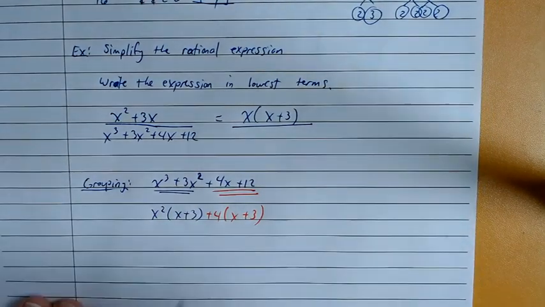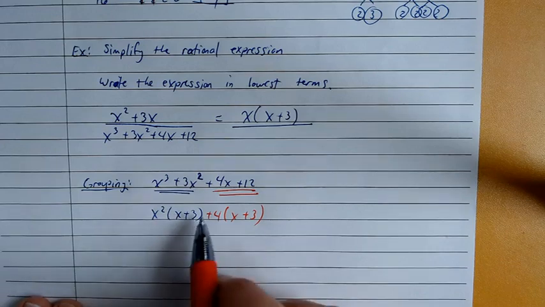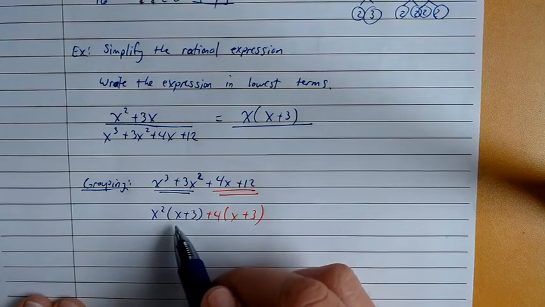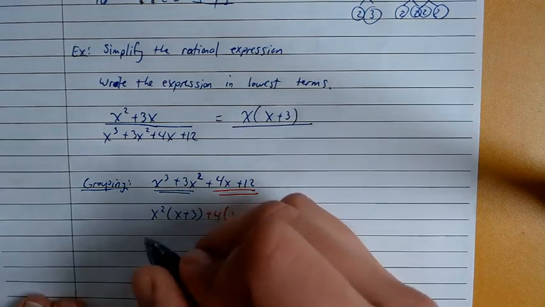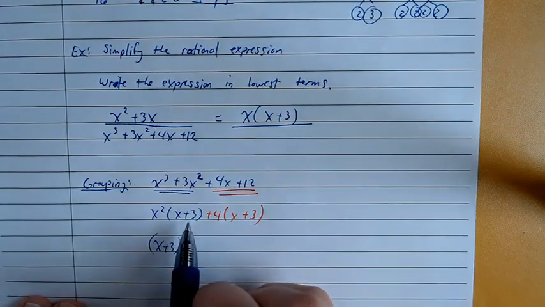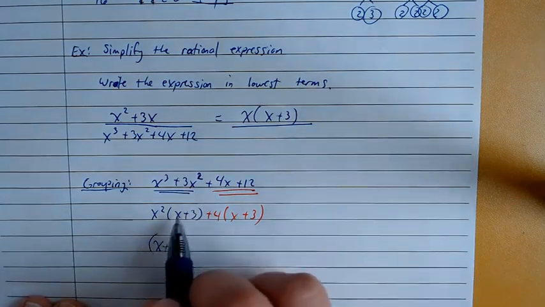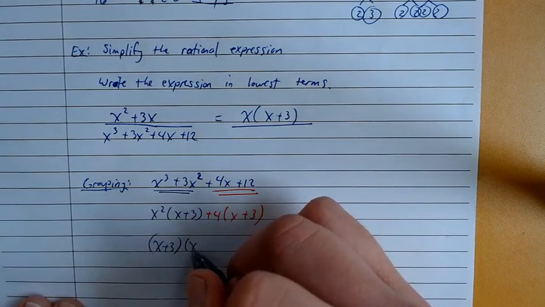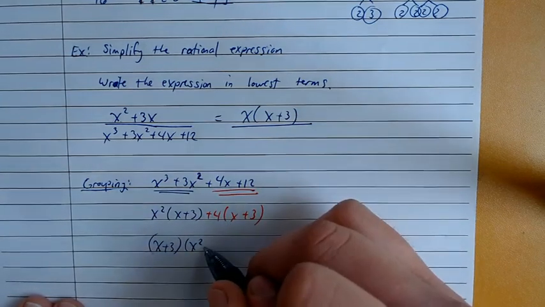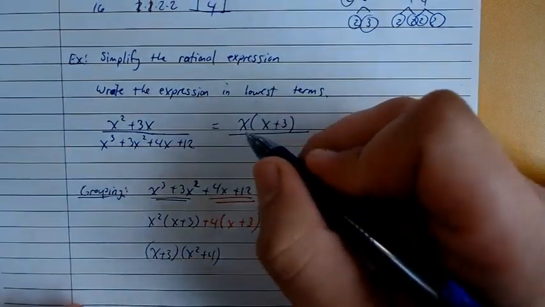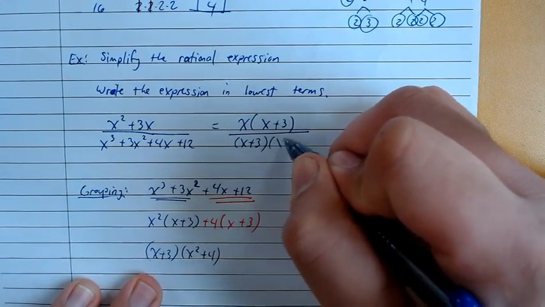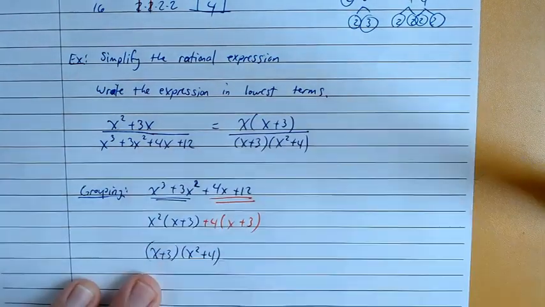And now looking at those 2 terms, this term in blue and this term in red, you realize you have a common factor between them. They both have an x plus 3 in common. So that's the common factor which we write in front. When I divide out by x plus 3, I'm left with x squared. And with this term, if I divide out by x plus 3, I'm left with a plus 4. So my denominator factors as x plus 3 times x squared plus 4.